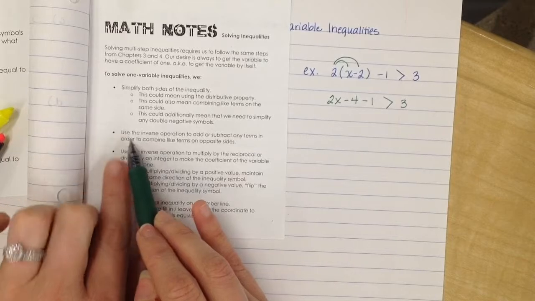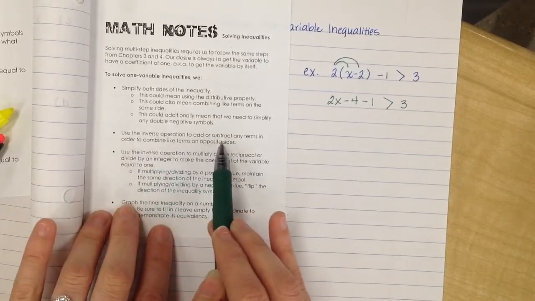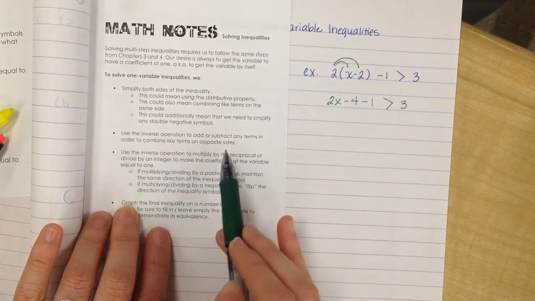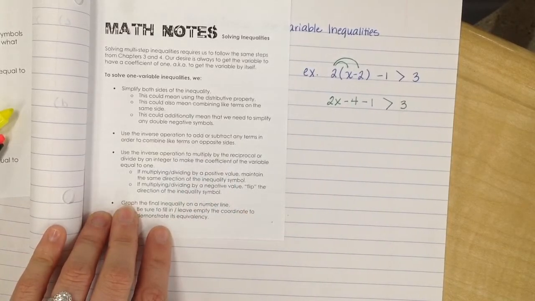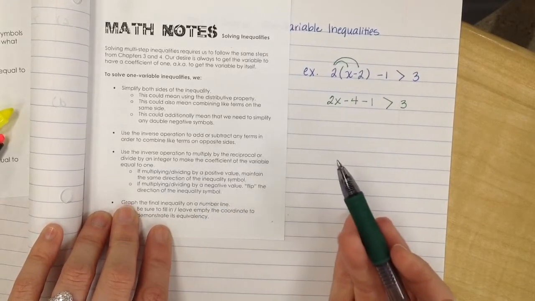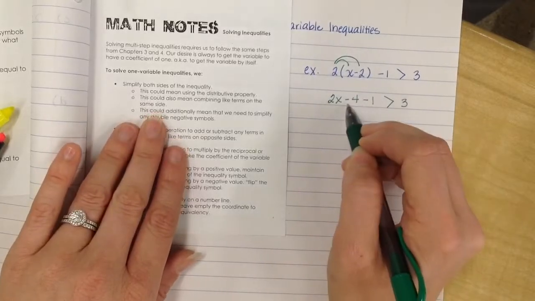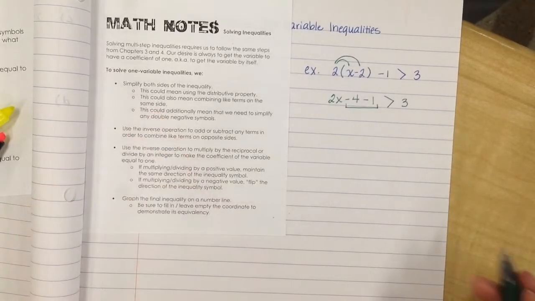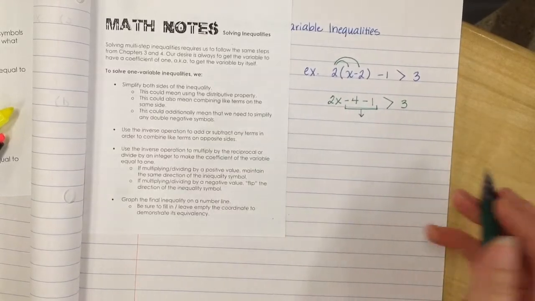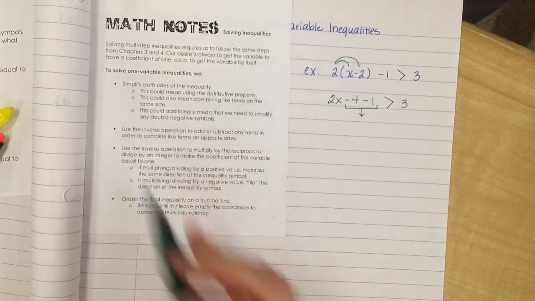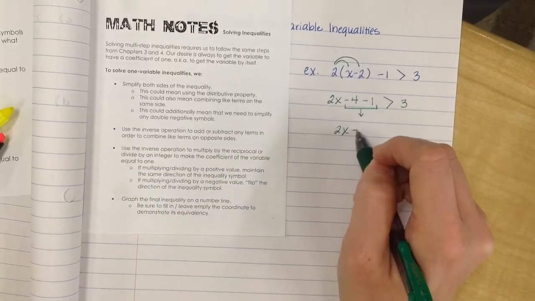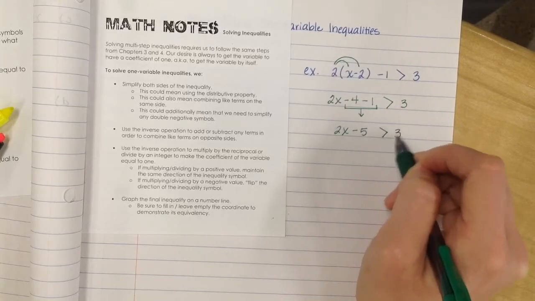Next step. Use the inverse operation to add or subtract any terms in order to combine like terms on opposite sides. Okay. Let's see. Well, I think that actually before I even do that, I should really go back and combine my like terms on the same side. Sorry about that. But yeah, I really definitely need to do that negative 4 minus 1 on the same side before I go into this inverse operation that's moving stuff to the opposite side. So I end up with 2x minus 5 is greater than positive 3.